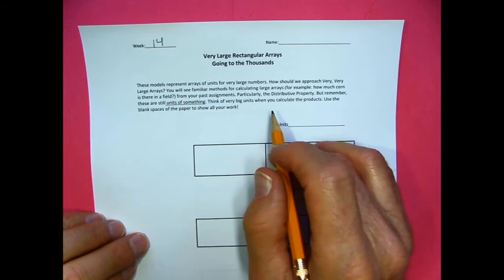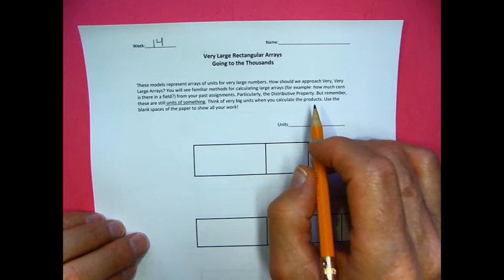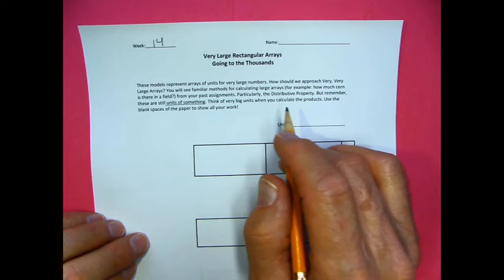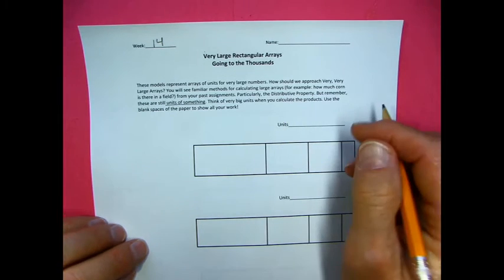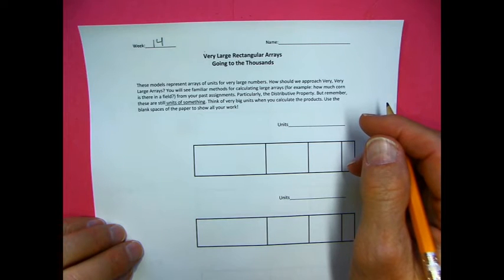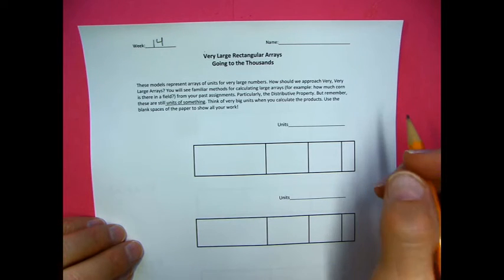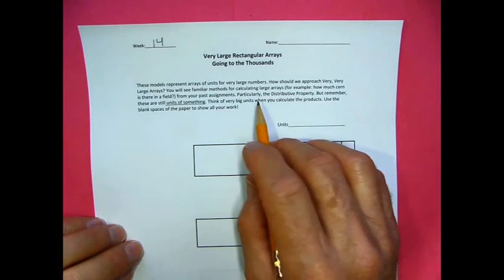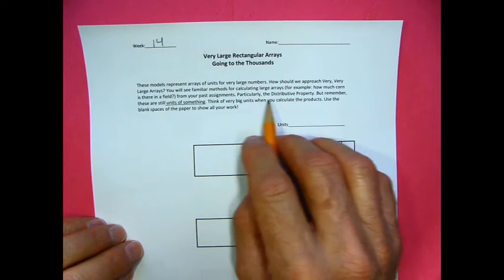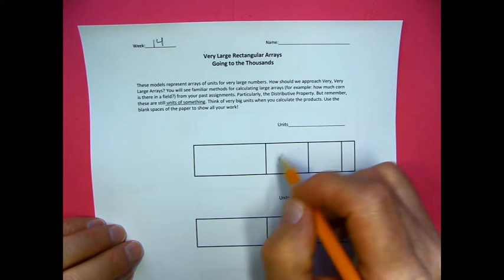You will see familiar methods for calculating large arrays. For example, how much corn is there in the field? If you went out to Farmington and you saw some of those cornfields, there's tens of thousands of pieces of corn out there. How is the farmer ever going to calculate his yield? Particularly the distributive property. So we're going to use the distributive property here.